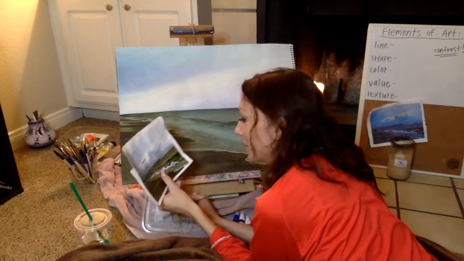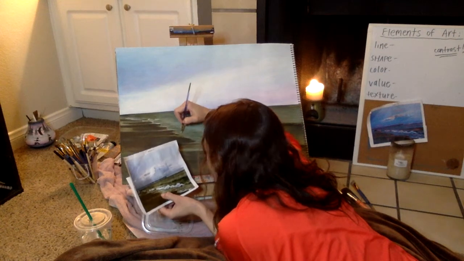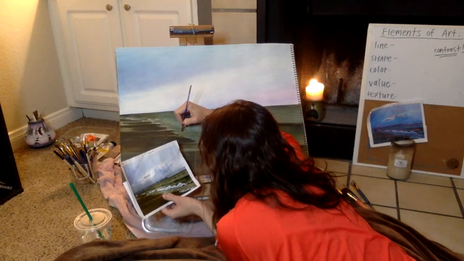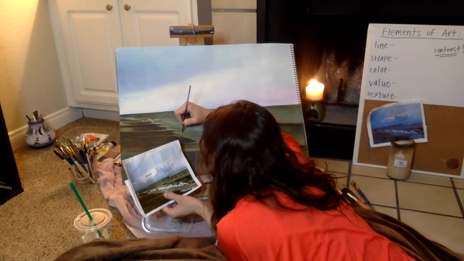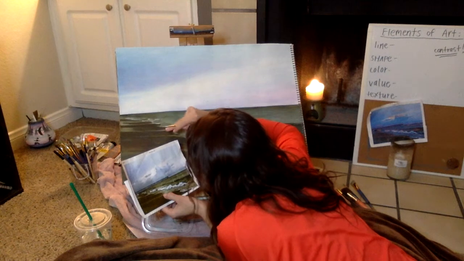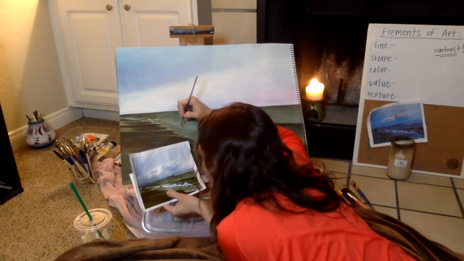There's so many details. And I'm not trying to do them all, but I'm just trying to get a general idea of where to put the lights and darks in. But still a lot.